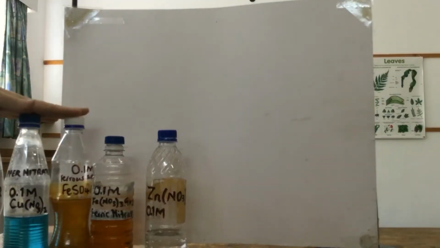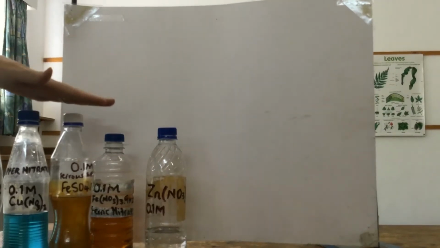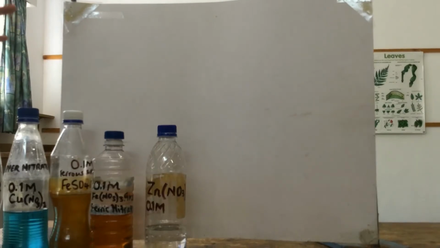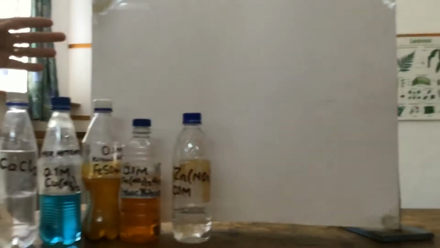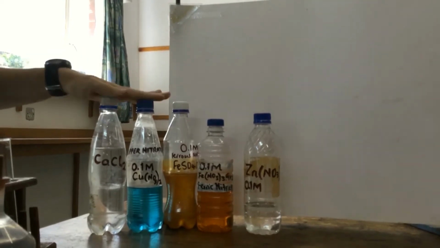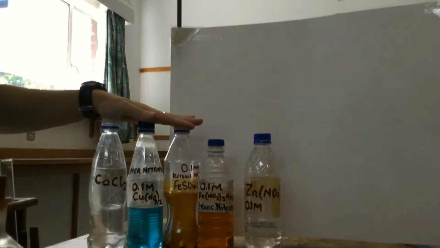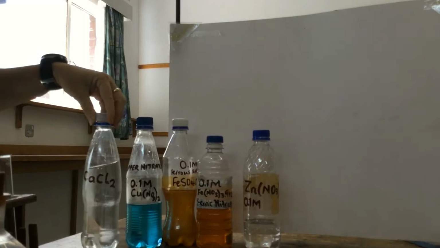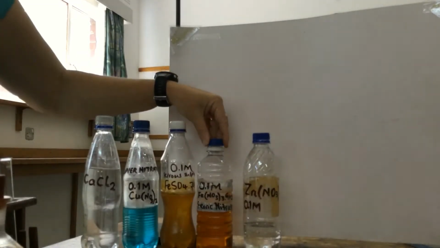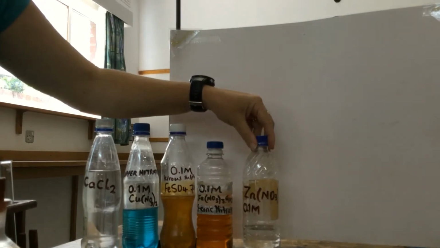Okay, so we're going to move on to qualitative analysis of the cations. And for the cations, we do two tests. We test them first with sodium hydroxide, and then we test with ammonium hydroxide. So we've got the 5 cations that we're going to be testing here. We start with calcium, then we're going to test copper, iron 2, iron 3, and then zinc.